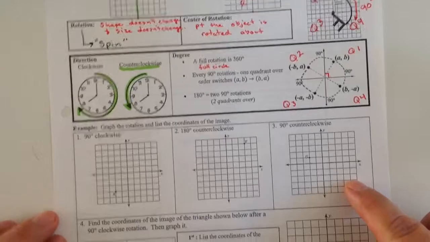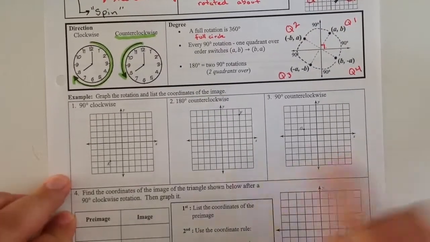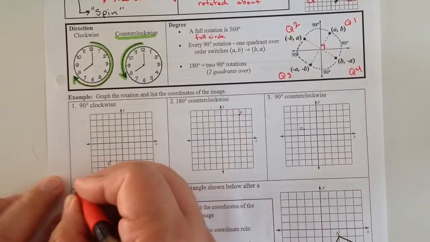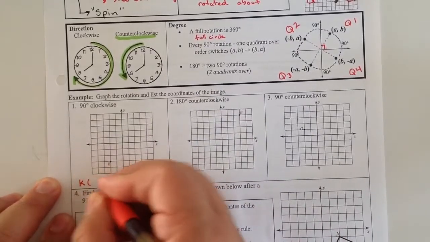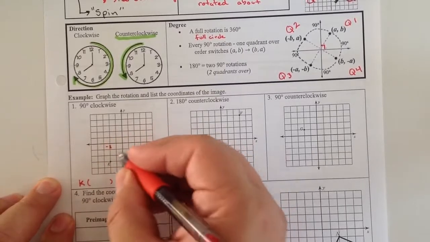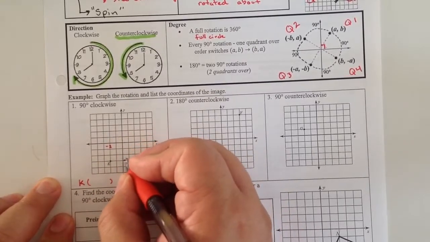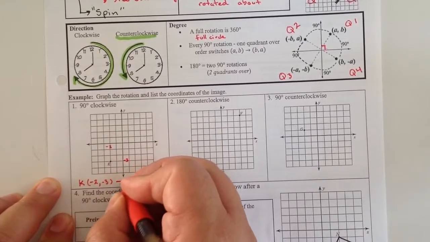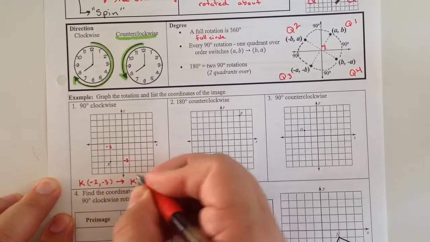Okay, so here we go. Look at this point K, right? It says graph the rotation and list the coordinates of the image. All right, so regular K has the coordinates, let's see, that's -2 and 1, 2, 3, -3. So -2, -3. So now the question is, well, what's going to be the brand new one?